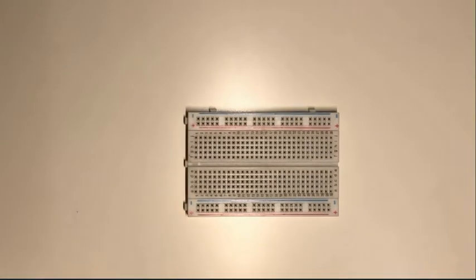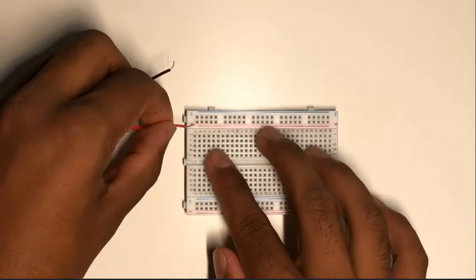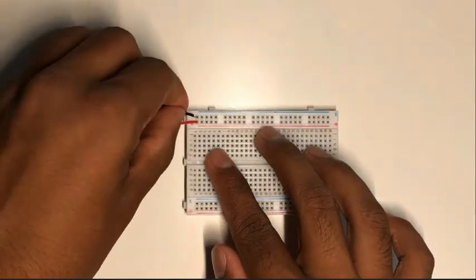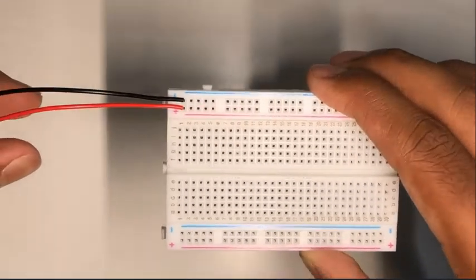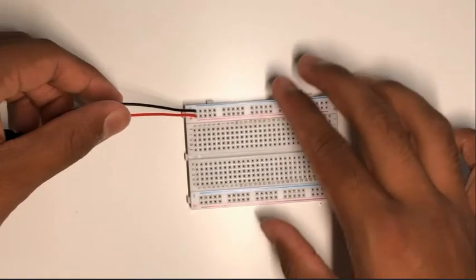Two wires are inserted into these two rows, where one is the positive end of the circuit and the other is a negative one. Remember that conventional current flows from positive to negative. Next, let's look at the middle part of the breadboard.